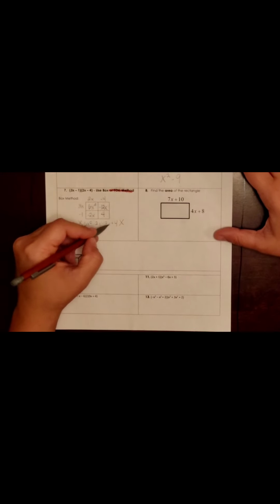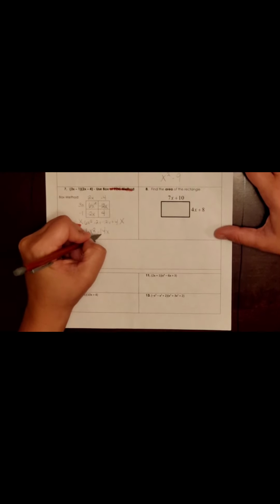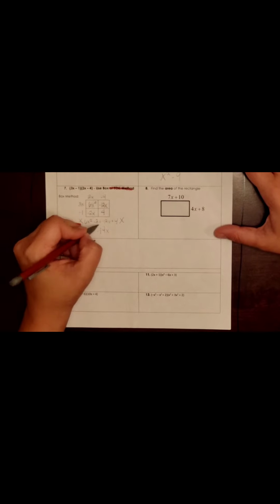6x squared minus 14x. Because negative 2 plus negative 12 is negative 14. And then we just pull our x down. Remember, when we're adding, we don't make the variables higher. Okay, we don't exponent them like we do when we multiply. So we just bring the x down, and then we do plus 4, our constant. This is the correct answer because it is simplified and there are no like terms.